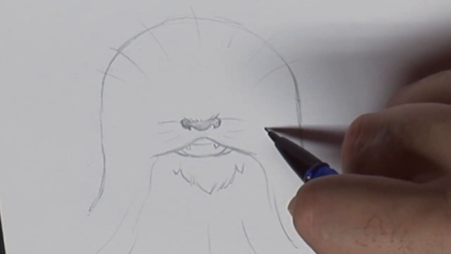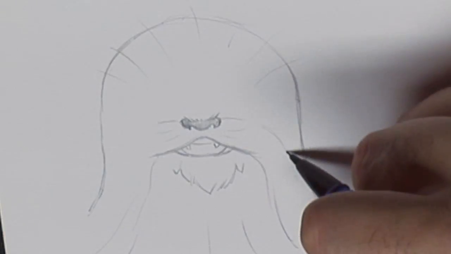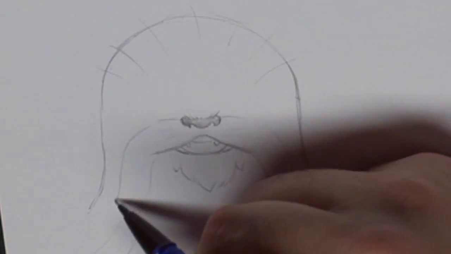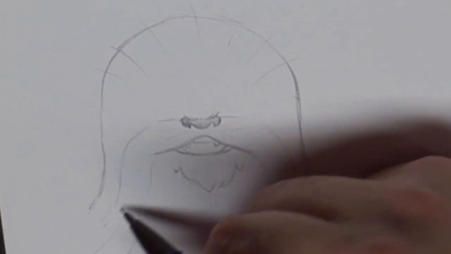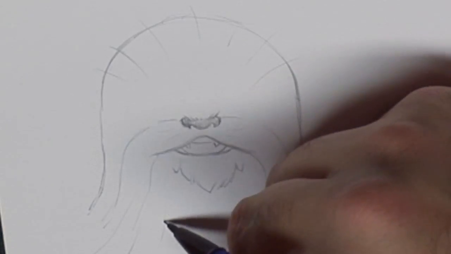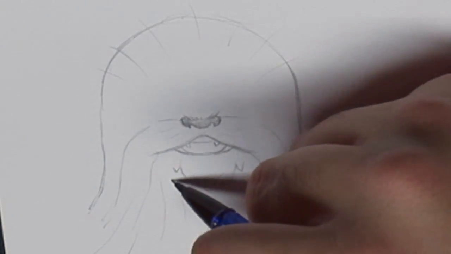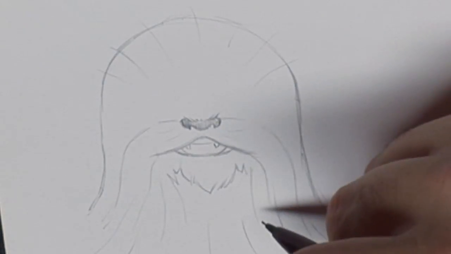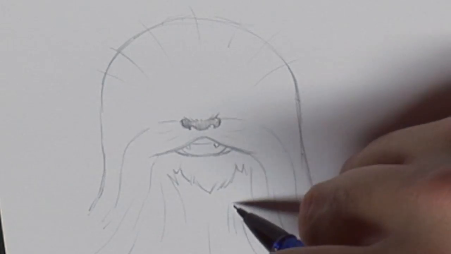And there is hair that goes this way. It's a great big, super long flowing mustache if you do it that way. Sometimes I choose not to do it that way, but sometimes it's fun. It just depends on what you're looking for.